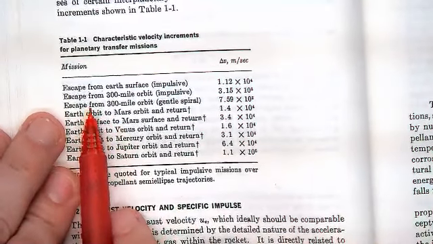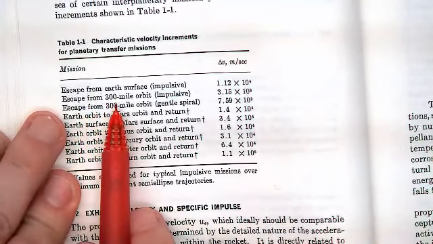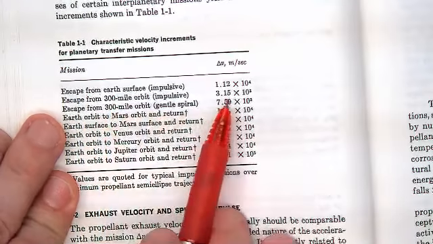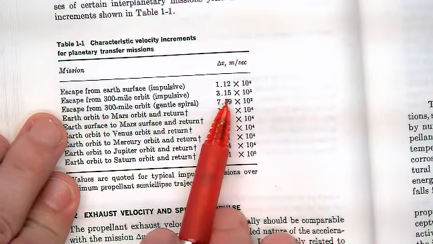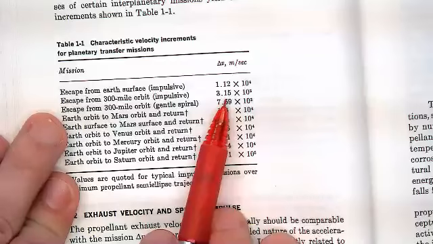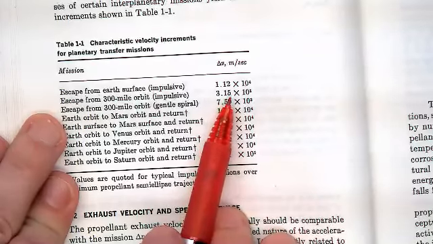If you escape from a low Earth orbit, that is just over 3,000 meters per second.